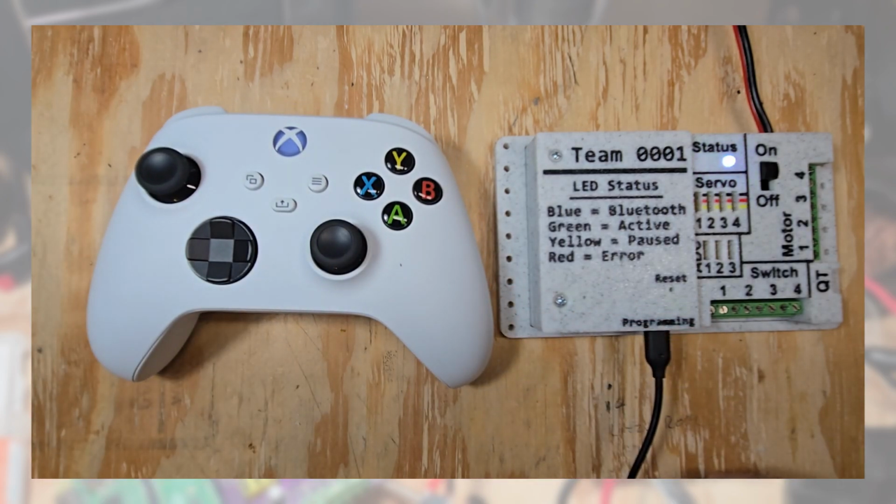In later videos, we will discuss the control of the motors and servos as well as programming in more detail. For now, let's talk about the signals that come from the controller. There are 3 different types of controls.